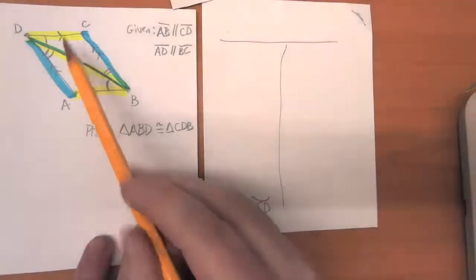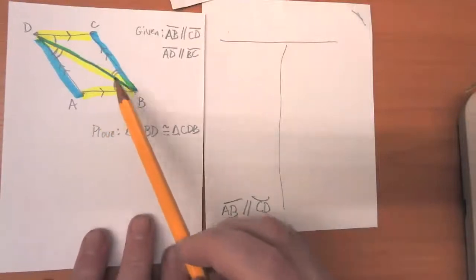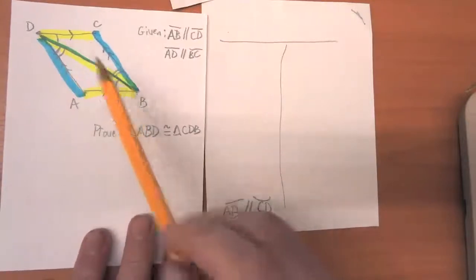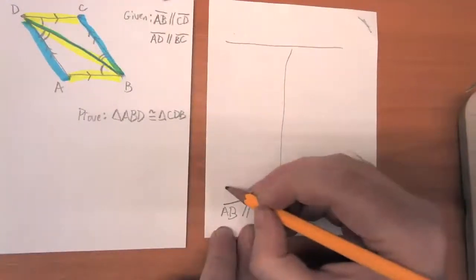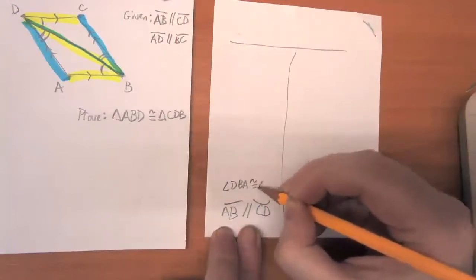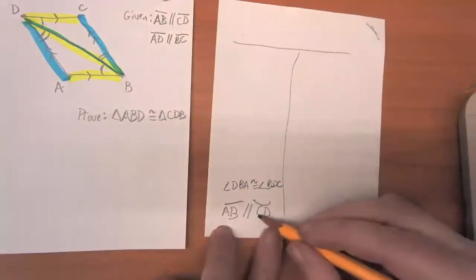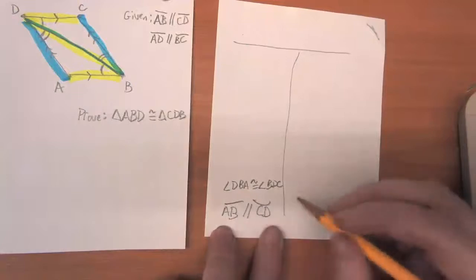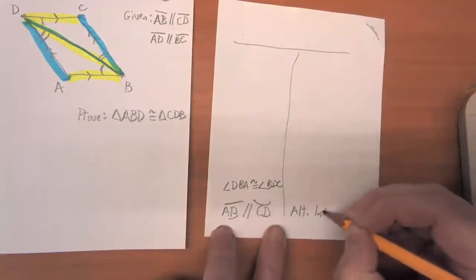And once again, when I'm looking at a shape like this, a really natural thing for me to do is to think about alternate interior angles. So if I manage over the course of this proof to prove that angle DBA was congruent to angle BDC, then I could justify saying that these two sides are parallel to each other, again, by alternate interior angles.